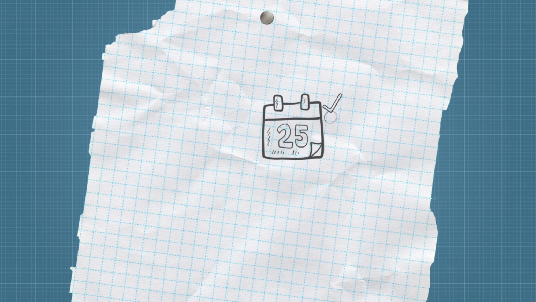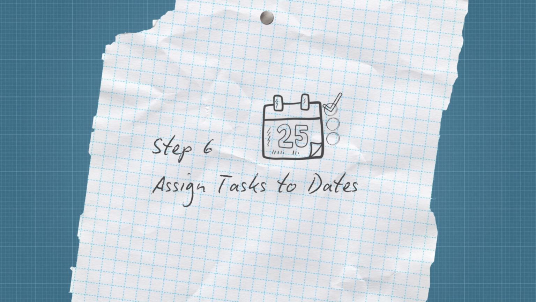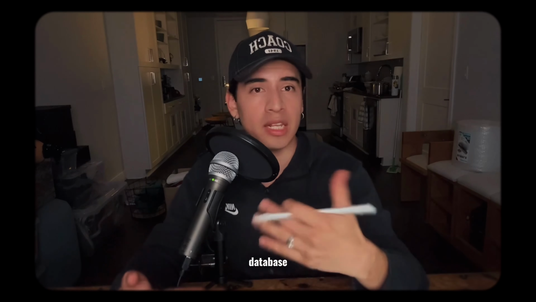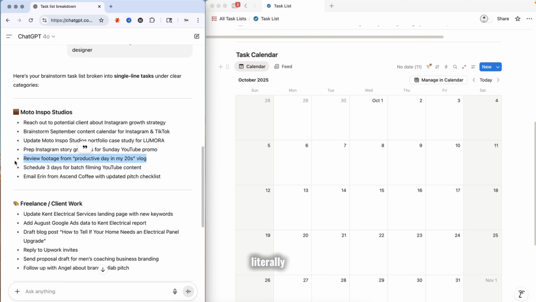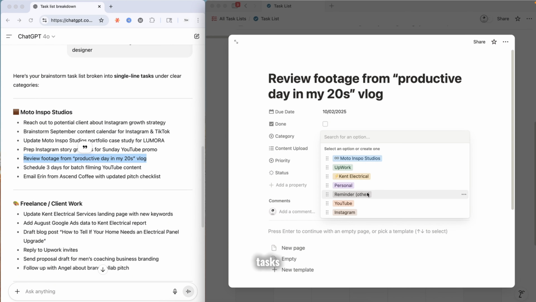Step number 6, assign tasks to dates. Now we're gonna hop onto the actual Notion app. This is where I created a database that connects my Notion calendar to my Notion task list and another Notion calendar. I will show you what other Notion calendar I'm talking about. In this Notion calendar, unlike the one we previously were looking at, I use it to literally put in tasks on specific dates. So this is where all the magic happens.